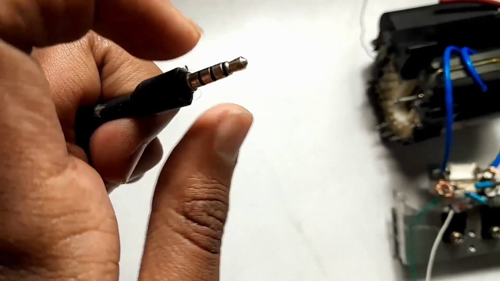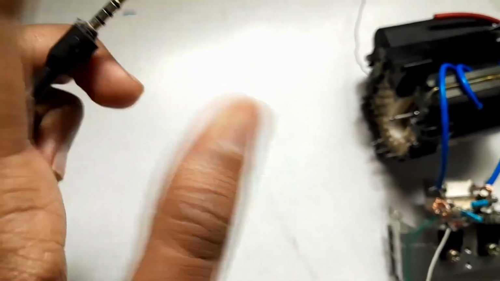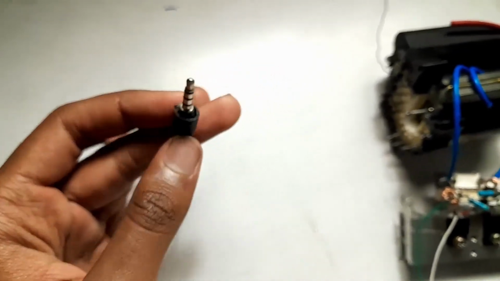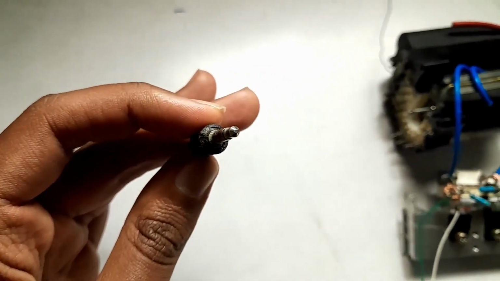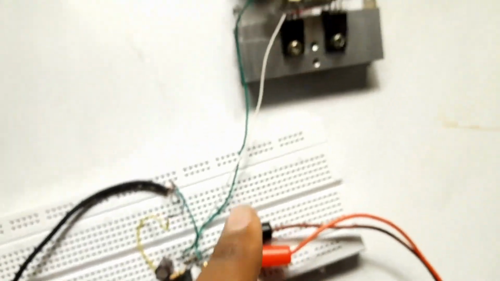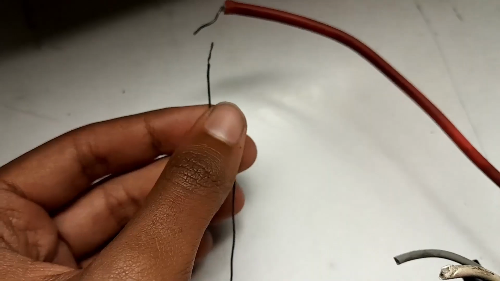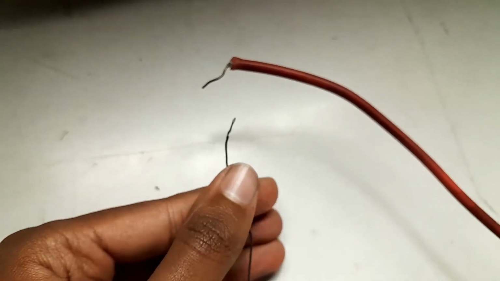Damn, there's a hair on it. Anyway, now I'm gonna plug this to a phone and play some music on it. Then all of that is gonna be amplified to this ZVS driver, and right here are the main high voltage supply. So we're gonna see some change.